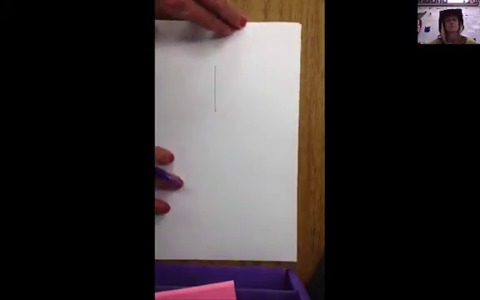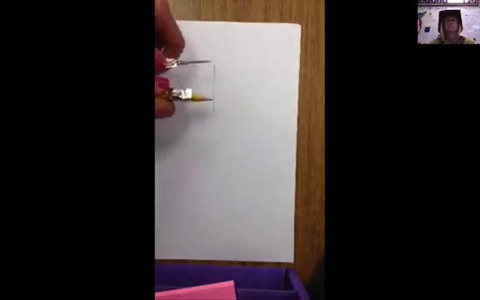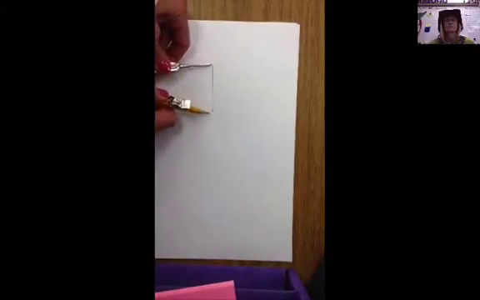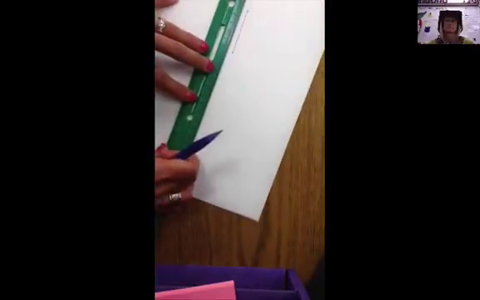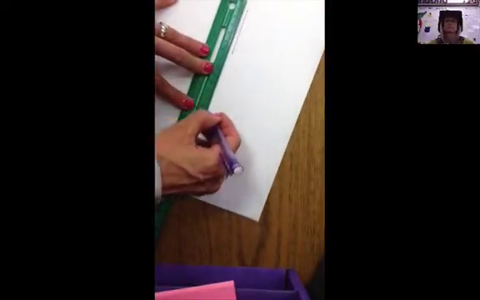Okay, so how can I go about using my compass to create the exact same length of a line someplace else on my page? I would take my compass and open it up to the exact length of the line segment, so my pencil's on one end and my anchor's on the other. Then I can start with my straight edge and draw a line. It doesn't really matter how long it is. I'm just eyeballing it and making it a little bit longer than the last one.